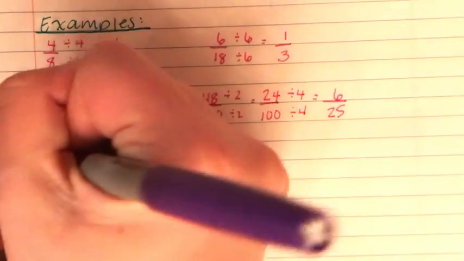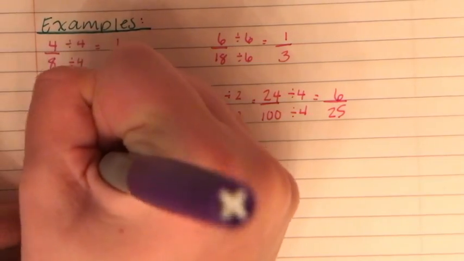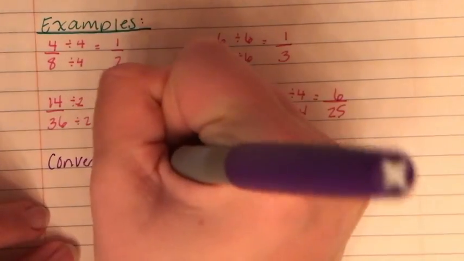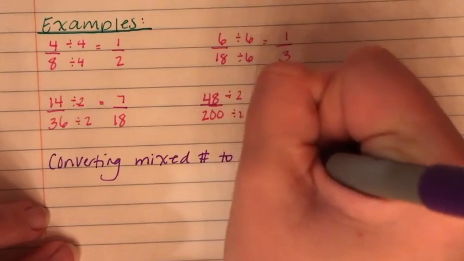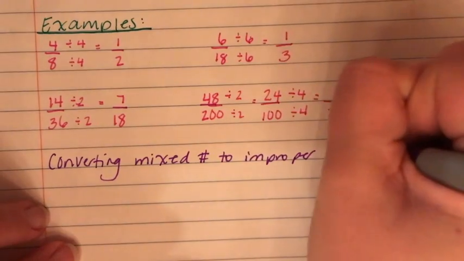Okay, next thing is going to be converting mixed numbers to improper fractions.